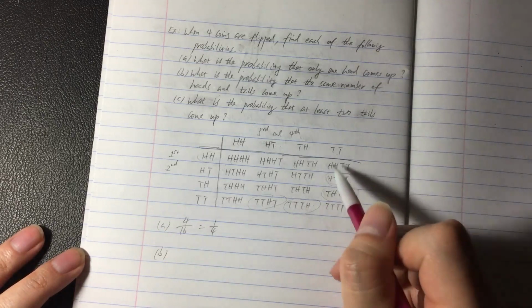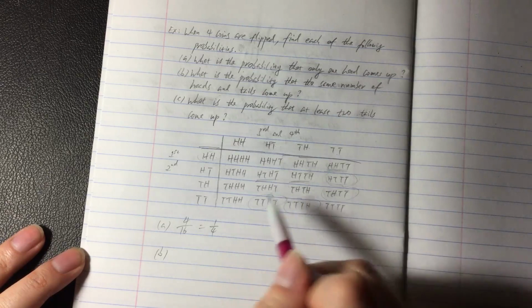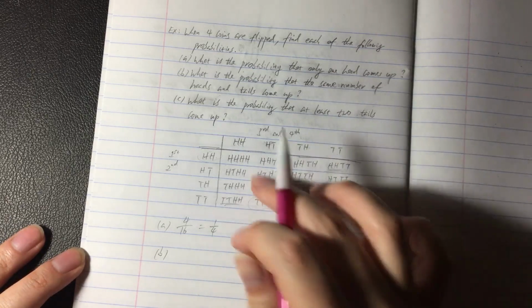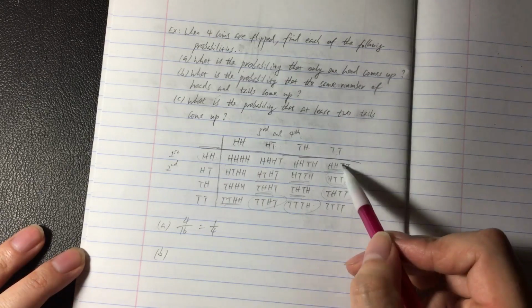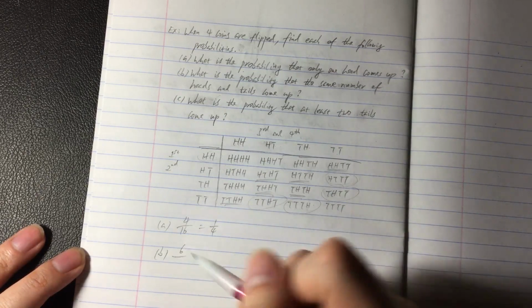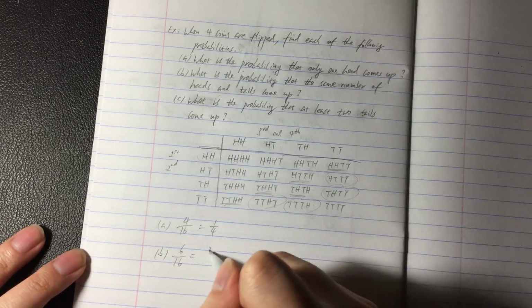We have 1, 2, 3, 4, 5, 6. We have 6 favorable outcomes, 2 heads and 2 tails, over a total of 16 possible outcomes. That's 3 over 8.